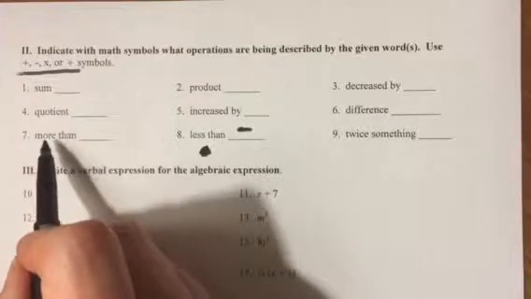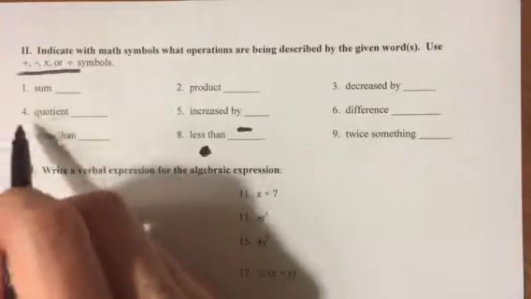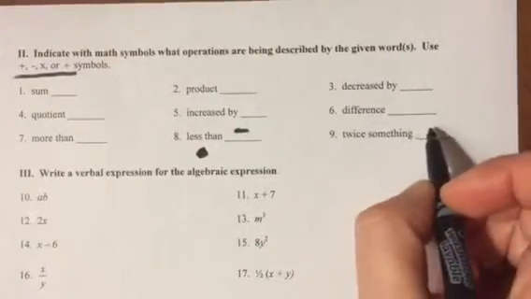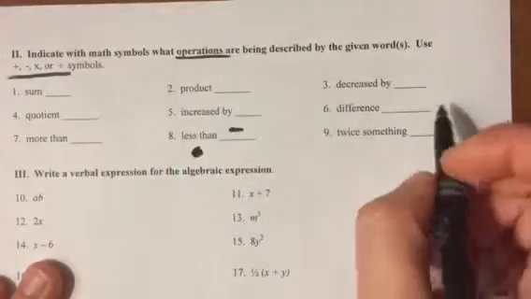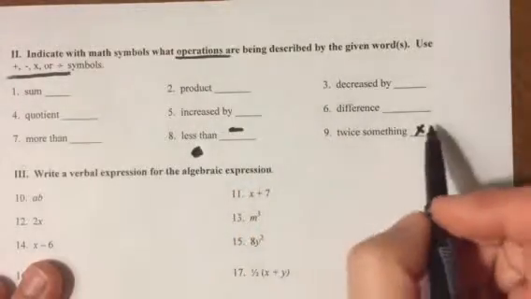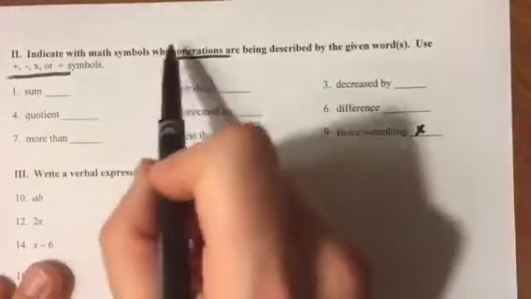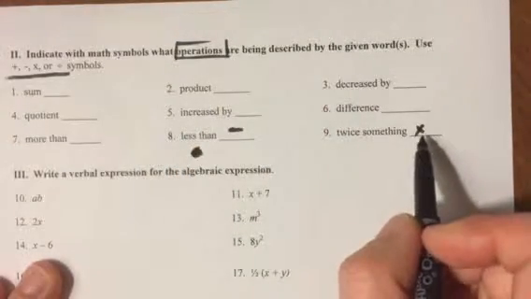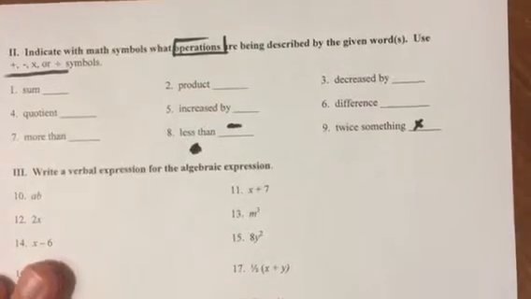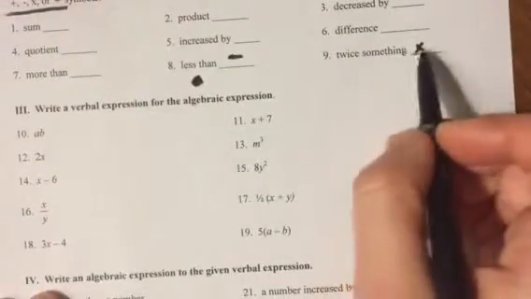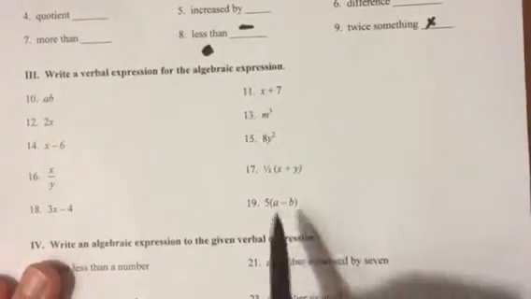Same thing with more than, right? So we know that a lot of these we've already talked about, but if we were to say something like twice something, then here operations are just the multiplication symbol. We could say times 2 here, but the instructions just say what operations are being described, and the times is what's being described. The 2 is a value. So the twice something means we'll be using multiplication.